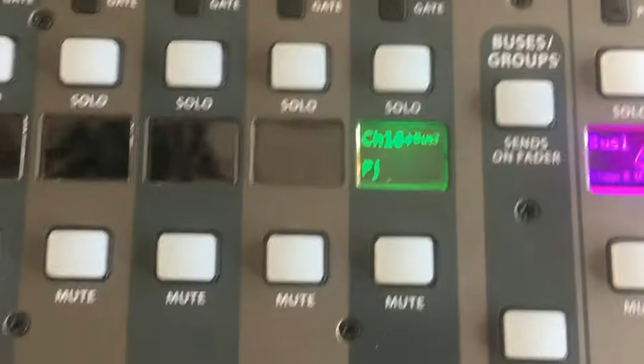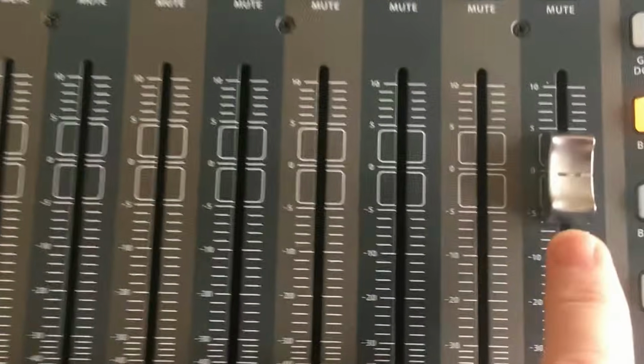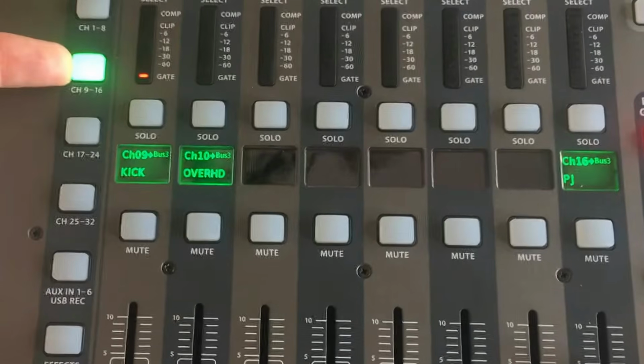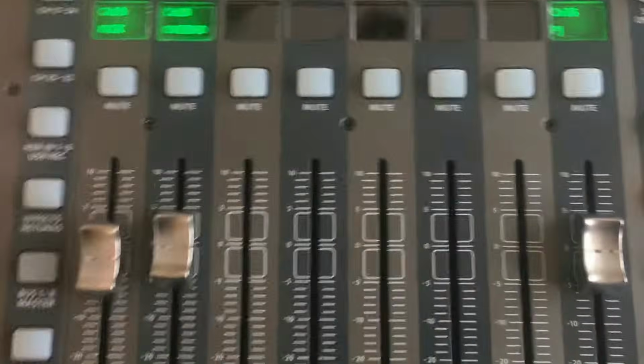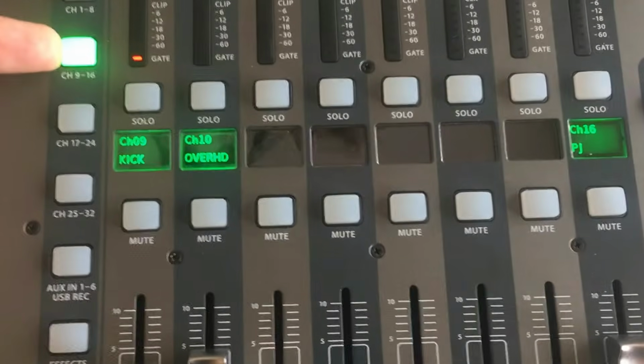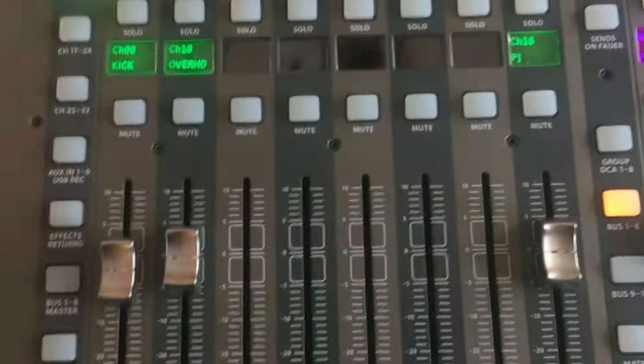Real quickly though, let me touch on something that I didn't cover in the first video. You can access PJ's volume by going to, this has nothing to do with the monitor mix. In fact, let me turn this off. You can access PJ's volume by going to inputs 9 through 16 and then adjusting the volume for channel 16. But it's easier if you're just here.